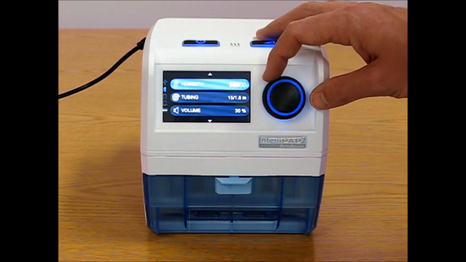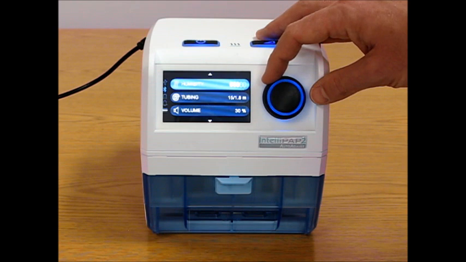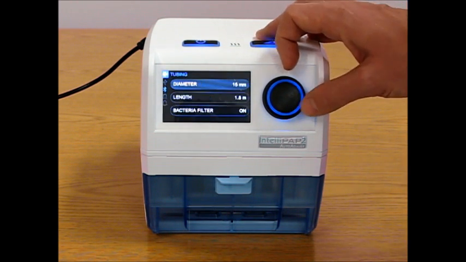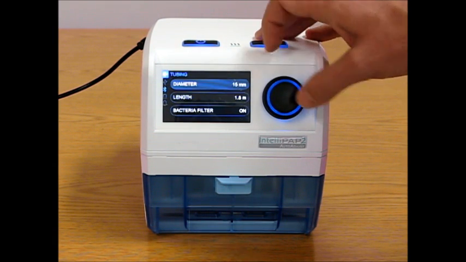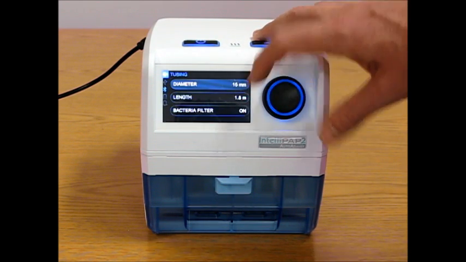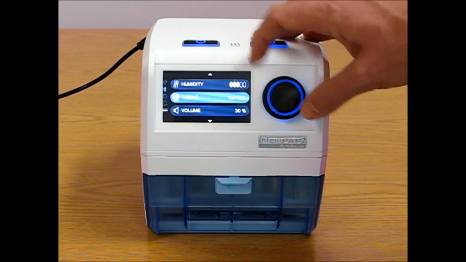Humidity is also in the CPAP settings, but is also available on the front menu since that is a commonly used item. Tubing changes. If a patient does change their tubing, then they can come in here and change the diameter and the length. They cannot change whether or not there's a bacteria filter. The bacteria filter is related to hospital use.